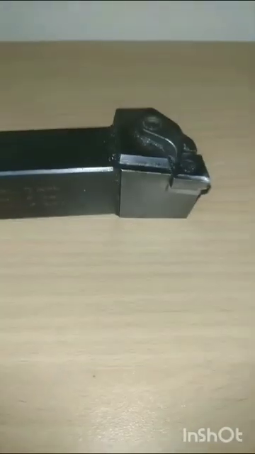So in this way we tried to explain the clearance angle of negative geometry tool insert.